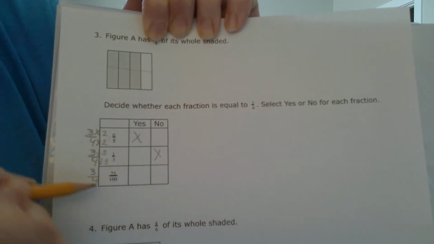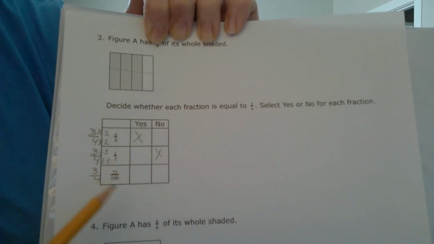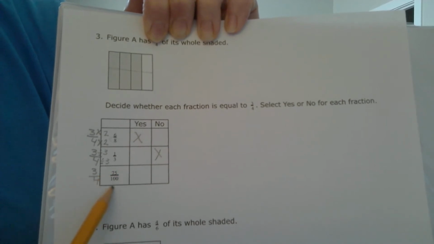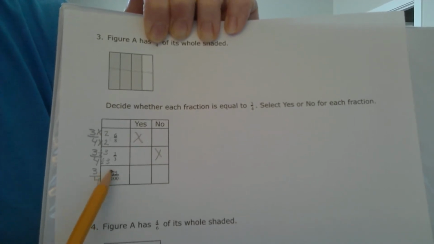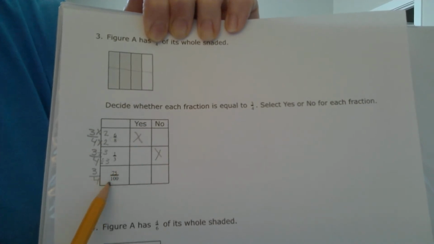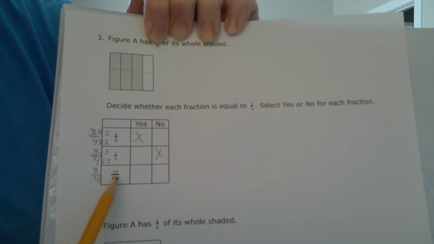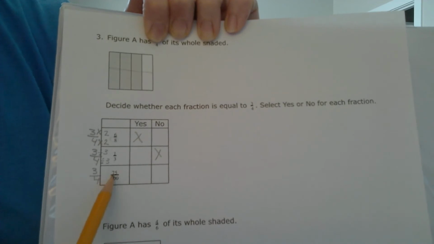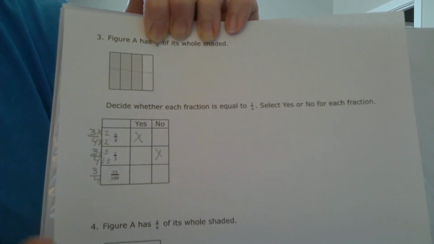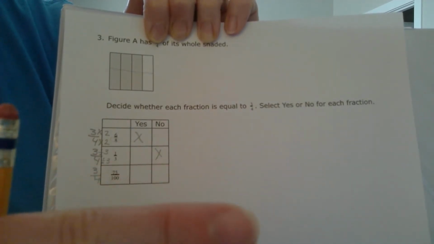Okay, so here's our 100 again. And remember that if you think about this as cents, 75 cents out of a dollar, or 75 cents out of 100 cents, think about your quarters. So how many quarters is 75 cents? So 25 is 1 quarter. 25, 50, 75. That's 3. So it's 75.